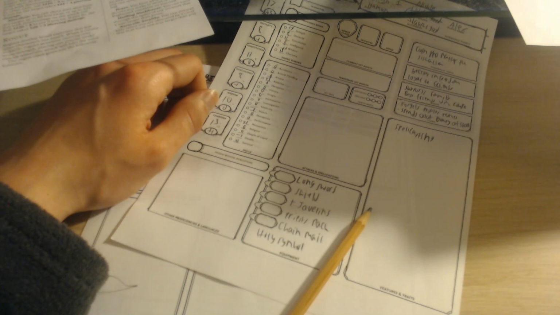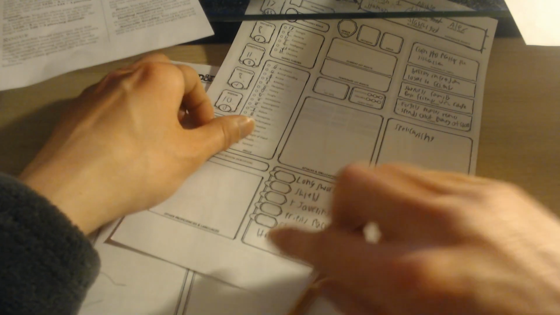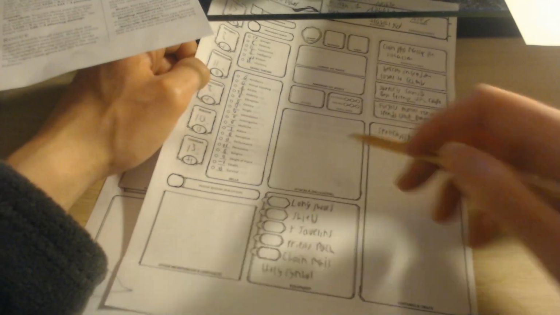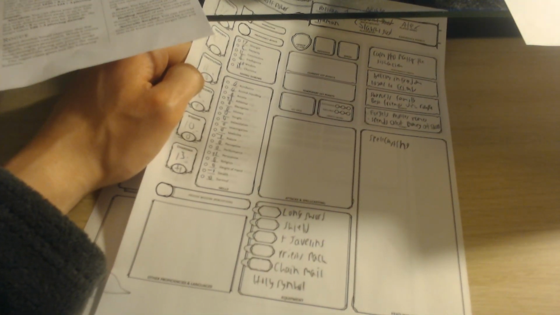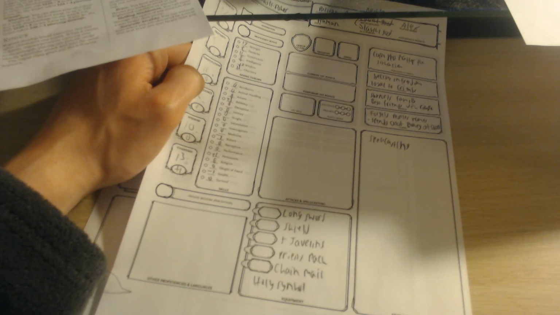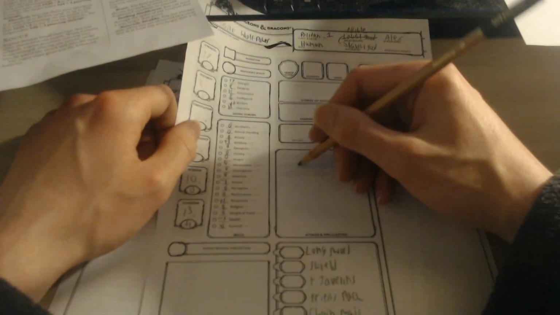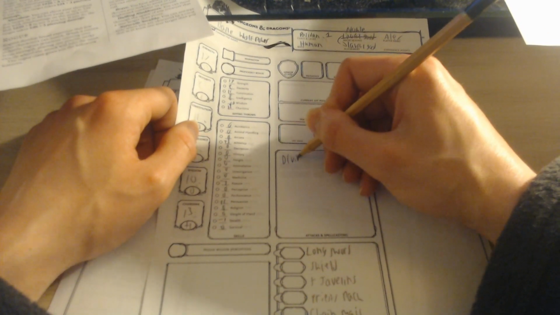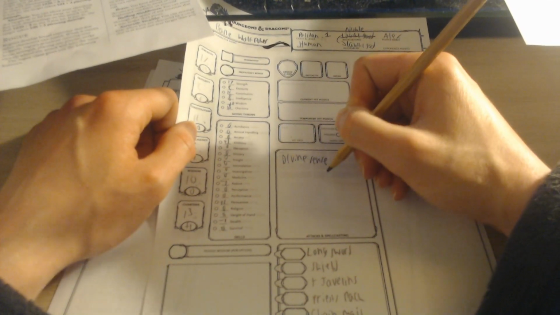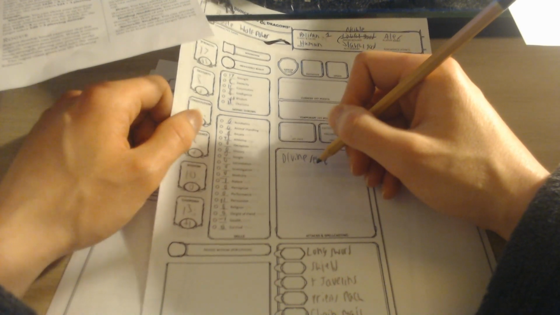So what do I feature? Spellcasting. Okay, let's go for my level 1 spells. Do I have any level 1 spells? Yes, I do. I've got Divine Sense. So what does this do?